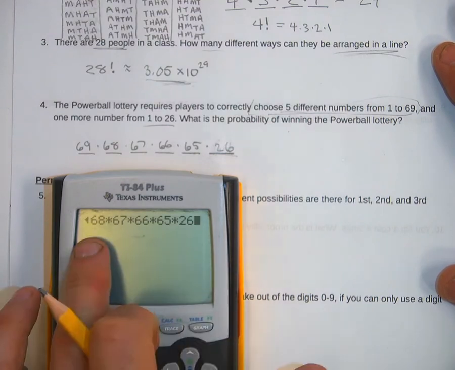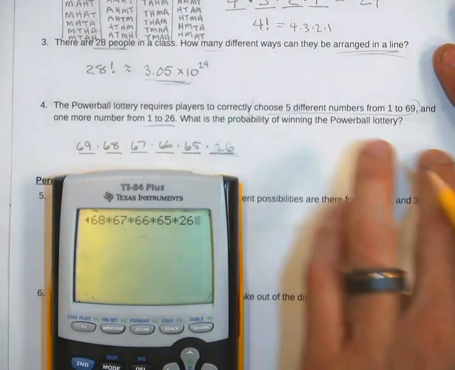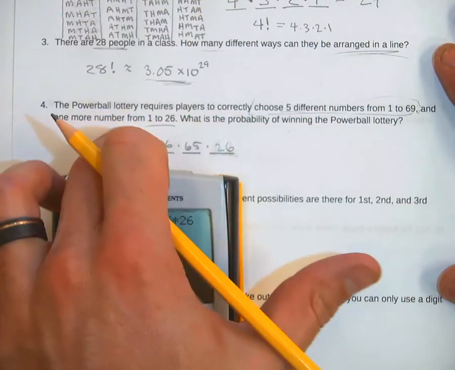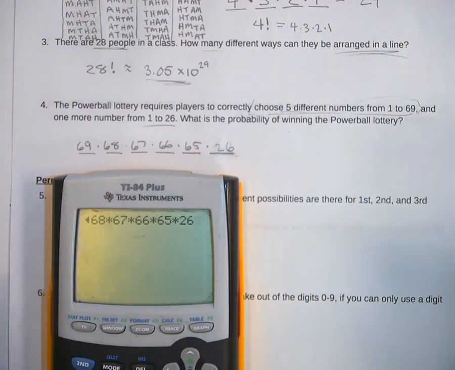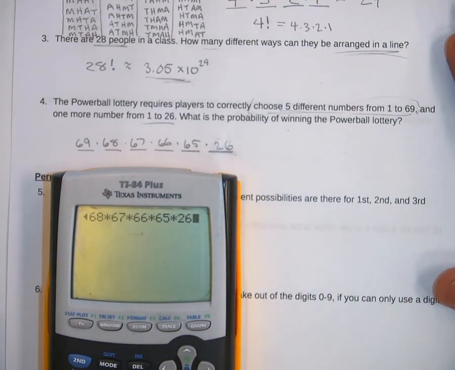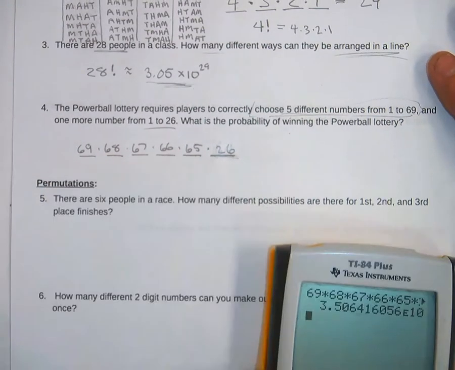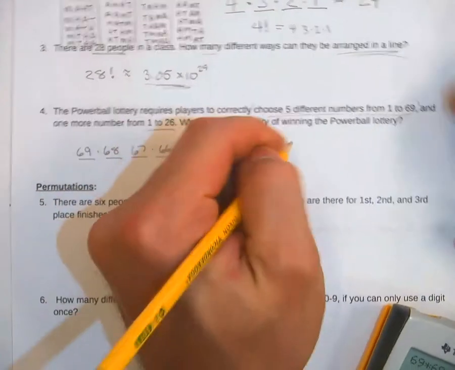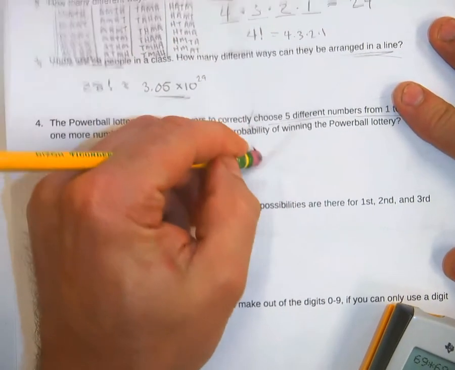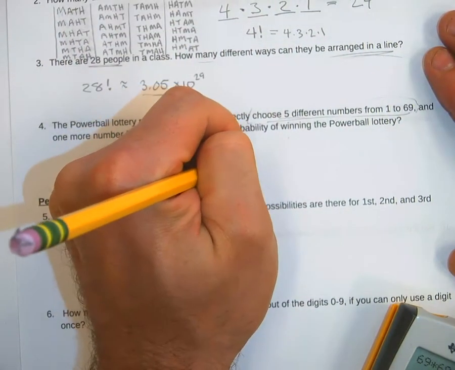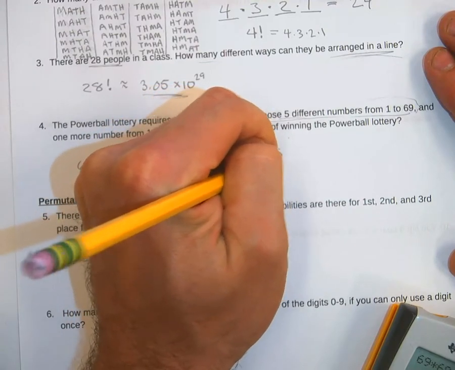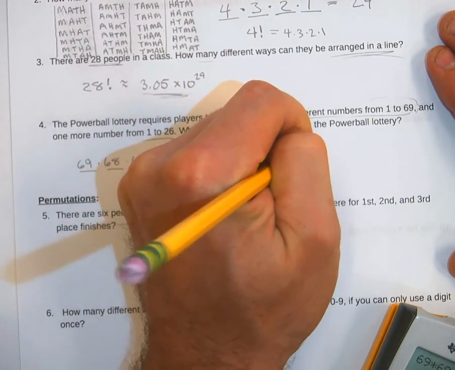Notice I'm not using a factorial here because I don't want to go all the way down to 1. I only want 5 of the numbers. There is a way to do that, and I'll show you here in a minute, but it's just kind of quicker to do it right here. 3.5 and so on, times 10 to the 10th power. That equals, approximately, because I'm going to round, 3.5 times 10 to the 10th power.